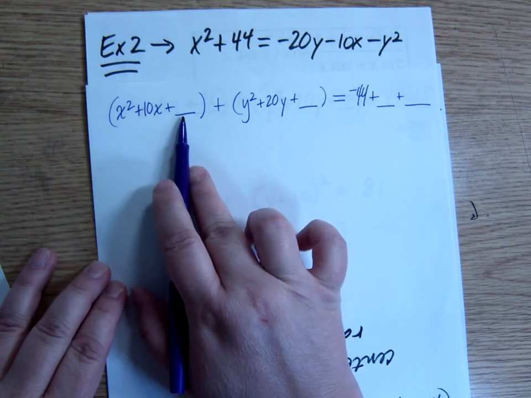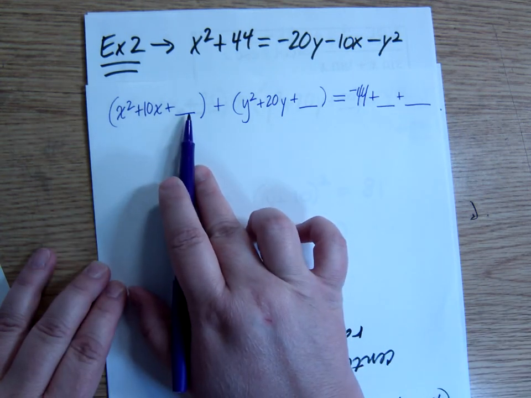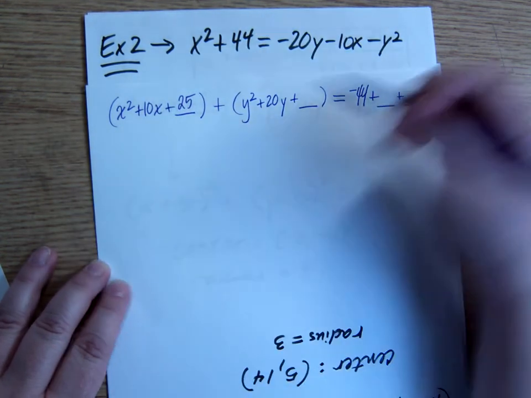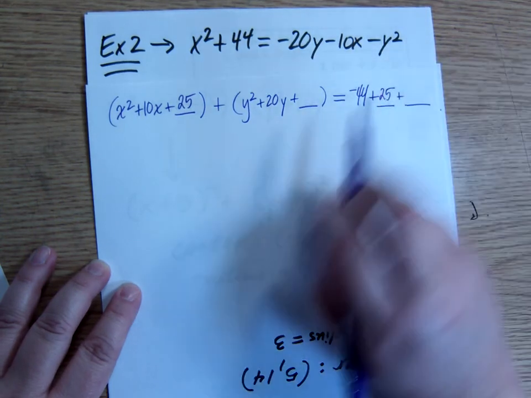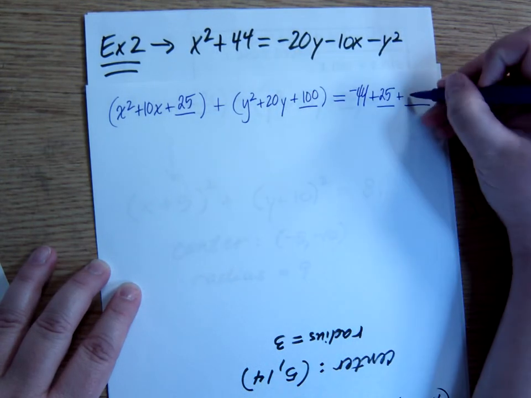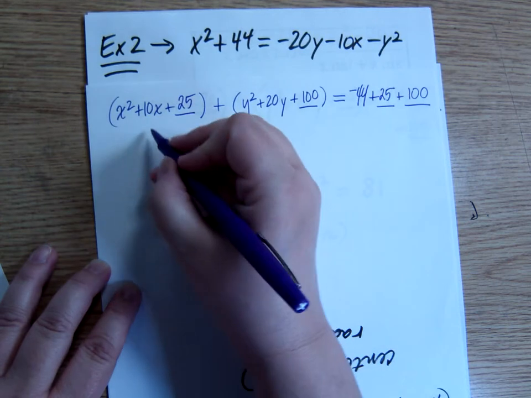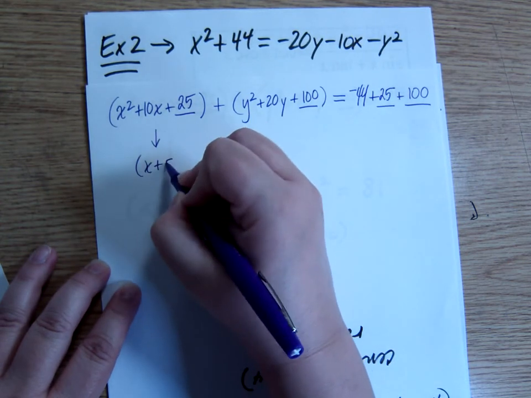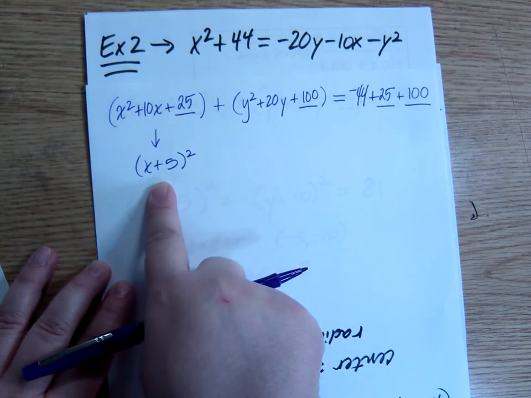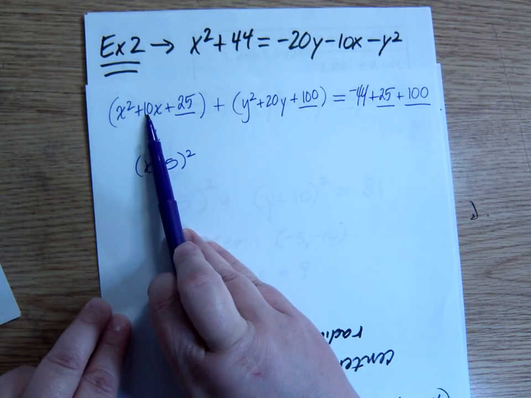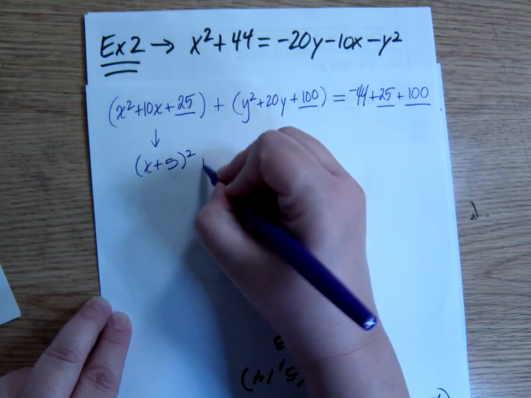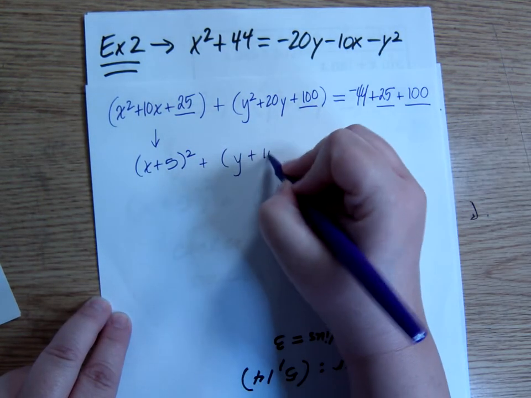Okay, so what's going to go in this blank? 25. And that came from taking half of 10 and then squaring it. So 25 has to go over here. What's going to go in this blank? 100, because that's half of 20 and squaring it. So now when I factor this, I get x plus 5 quantity squared. If I multiplied this out using FOIL, I would get this. So we're just factoring. We're just going backwards with that. And it's just a happy coincidence that this number and this number, this is always going to be half of that number. Okay, and so over here we have y plus 10 squared.